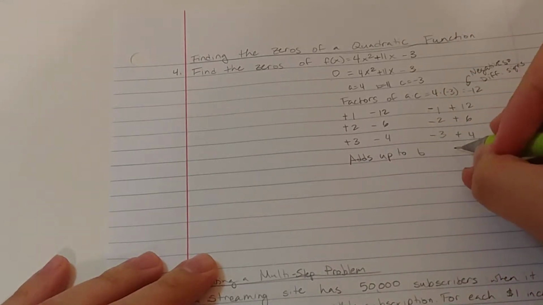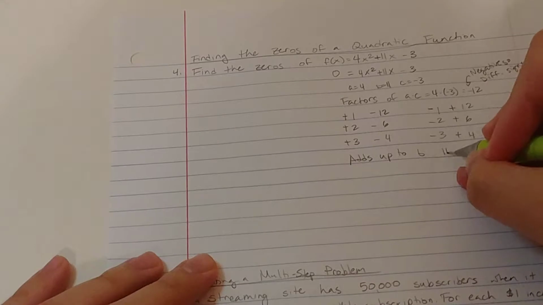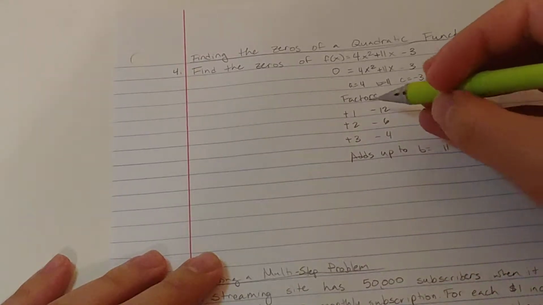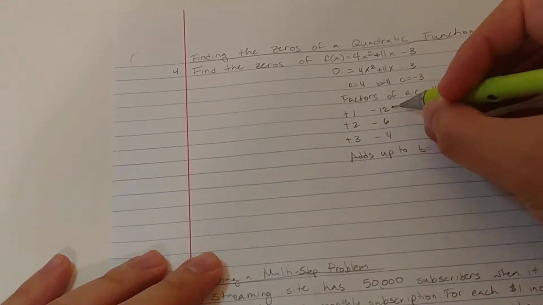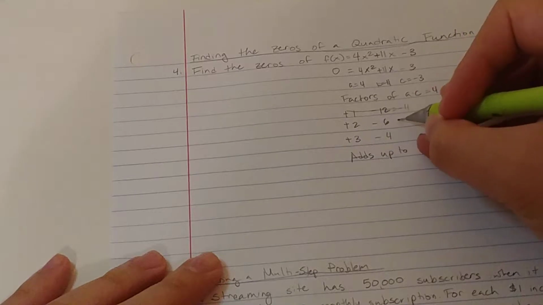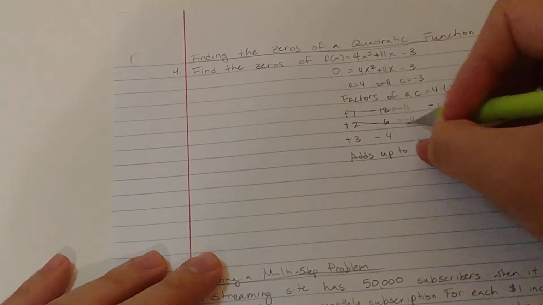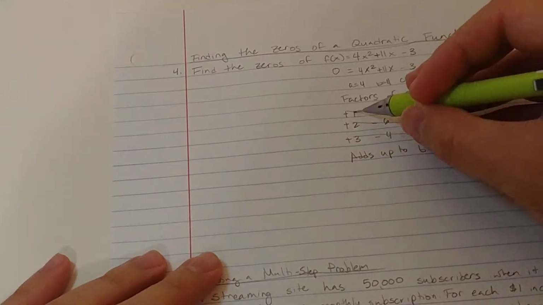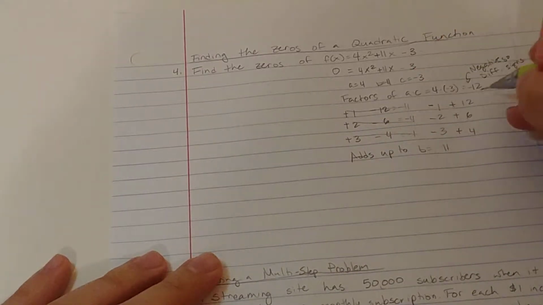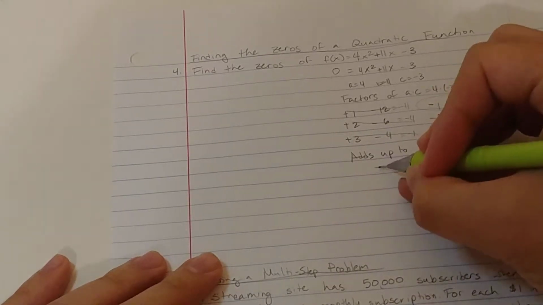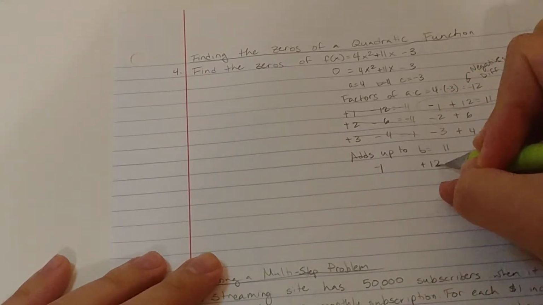And our b here is 11. All right, so which of these adds up to 11? 1 minus 12? No, that's negative 11. Close, but no. 2 minus 6? That's negative 4. No. 3 minus 4? Negative 1. Nope. So 1 minus 12 was close, so let's try negative 1 plus 12. That is 11. Ding, ding, ding. So we have negative 1 plus 12.